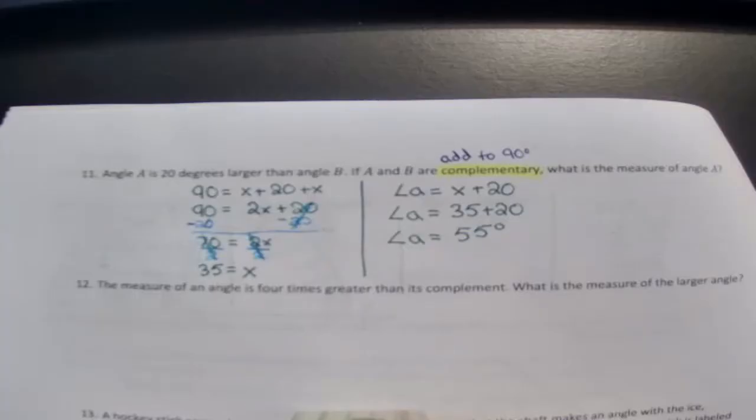Wow. So now that it's magically here, it says angle A is 20 degrees larger than angle B. If A and B are complementary, which is one of our key terms, which means add to 90 degrees, what is the measure of angle A?